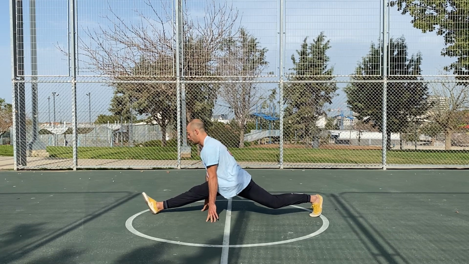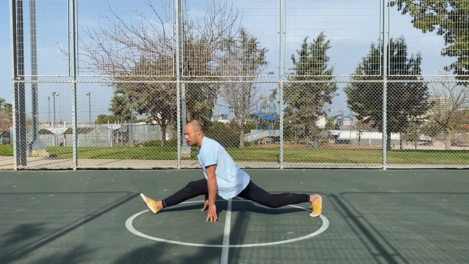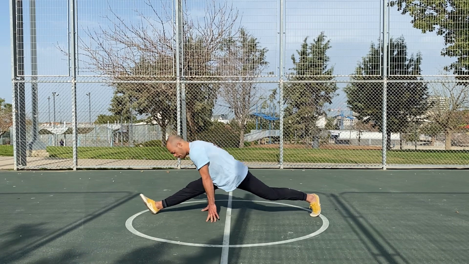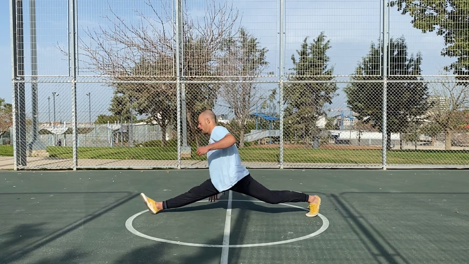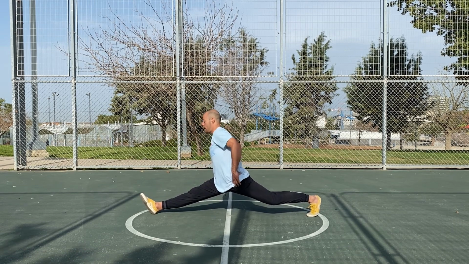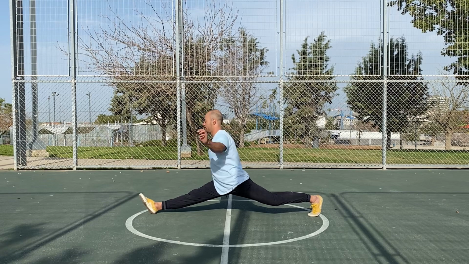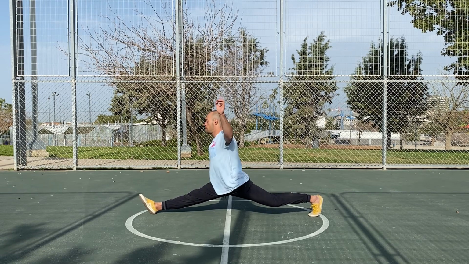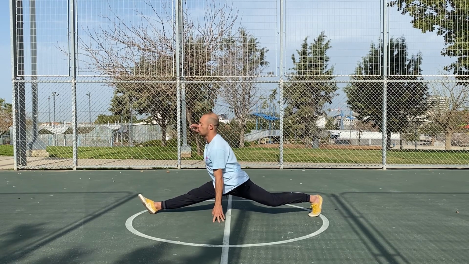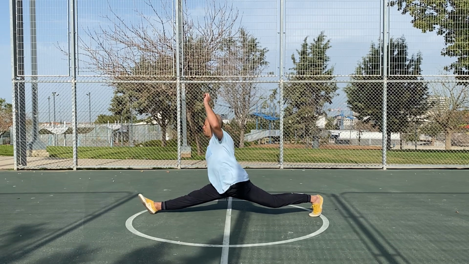And let's shift to the front split. Here I can be in a bit advanced position, and again I'm trying to rotate my hips posteriorly and straighten my back knee. Try to be here 10 breaths, and then we'll switch to the other side.